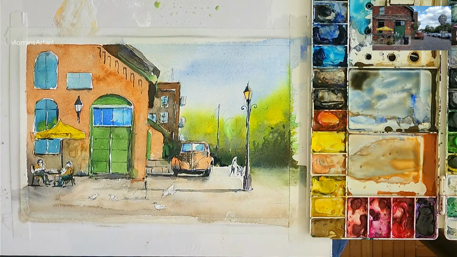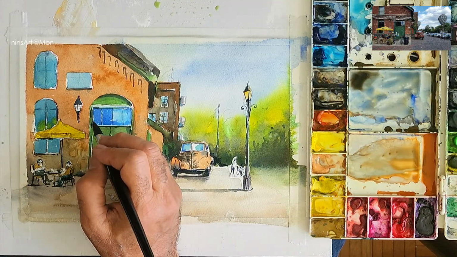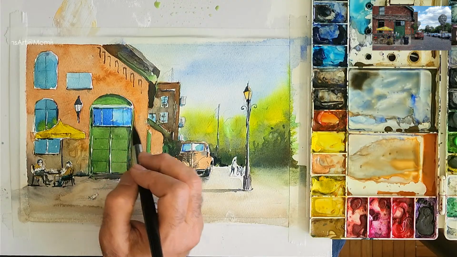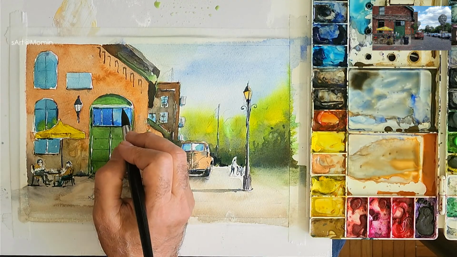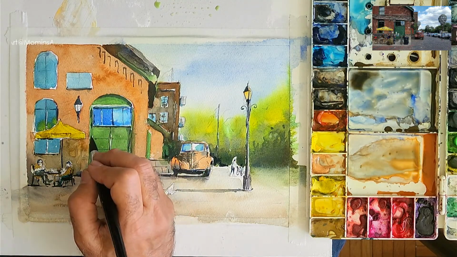There you go. I think this is it. Let's tone this down a little bit more. I guess too much trim on this window of the door. Tone it down a little bit because it doesn't look really good.